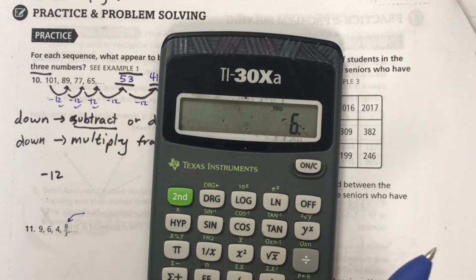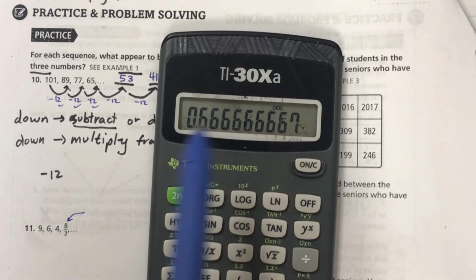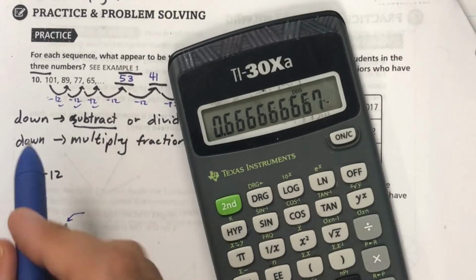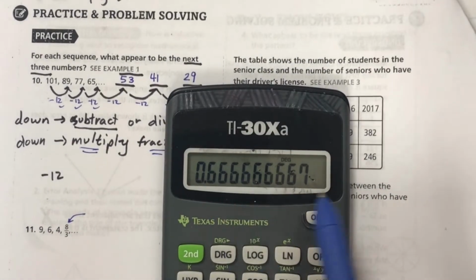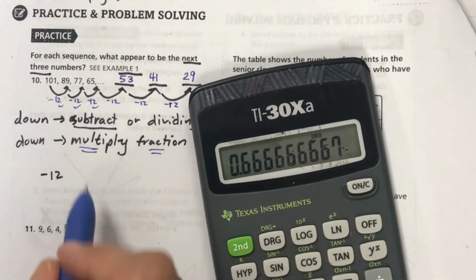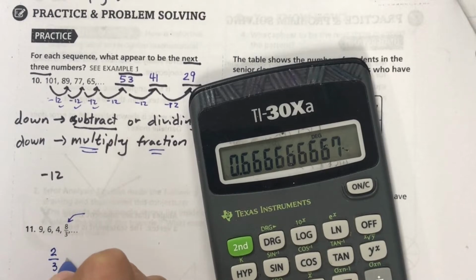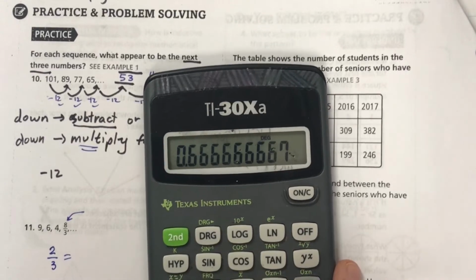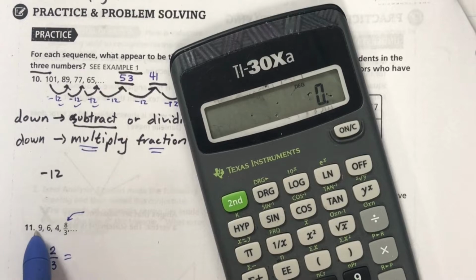Or 6 divided by 9, I get 0.6 repeating. So it looks like maybe they did this multiplying by a fraction. This is a fraction, this repeating decimal. You can use it as a decimal, but it is the fraction 2/3. I can prove it to you. Let's double check. 2 divided by 3. Yep, 0.6 repeating. So because I did 6 divided by 9, I got 0.6 repeating.